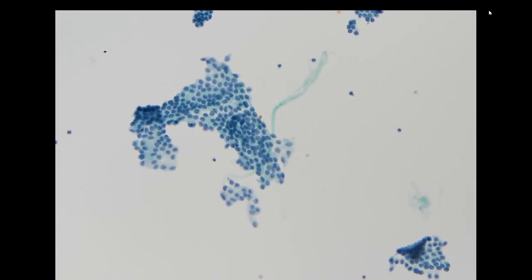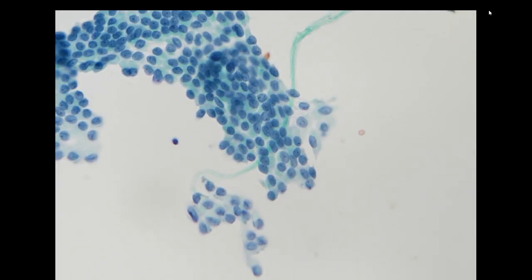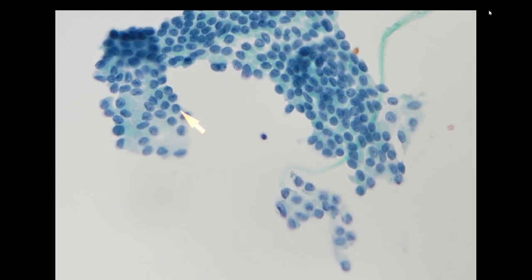So this looks like PTC under low power. Whenever we suspect PTC, we need to go to higher power. In high power, you can appreciate that the cells are oval shaped. The axes are crossing each other, disorganized, and we do see a lot of grooves, so it looks like coffee beans. Almost every cell has at least a typical feature. So this is consistent with papillary thyroid carcinoma.